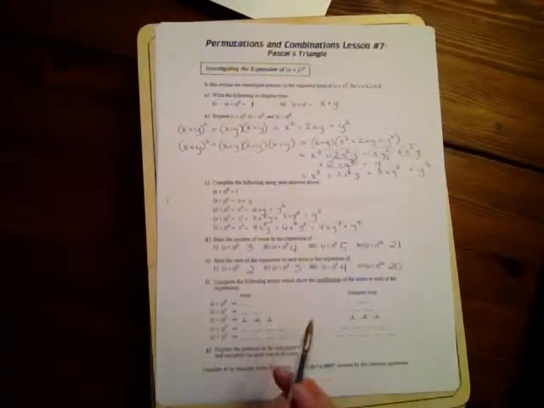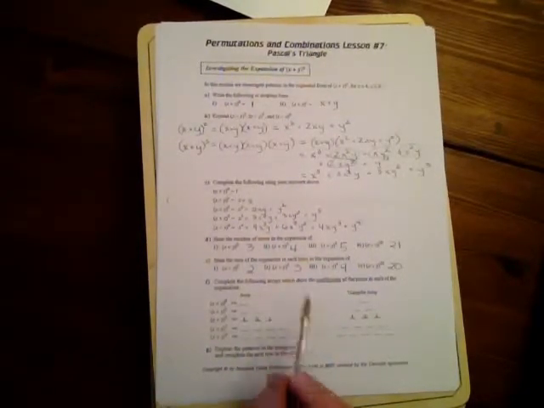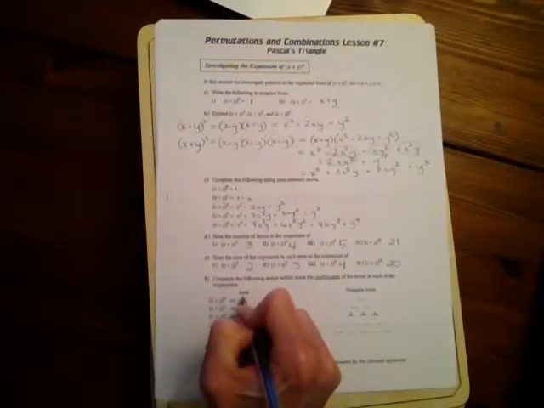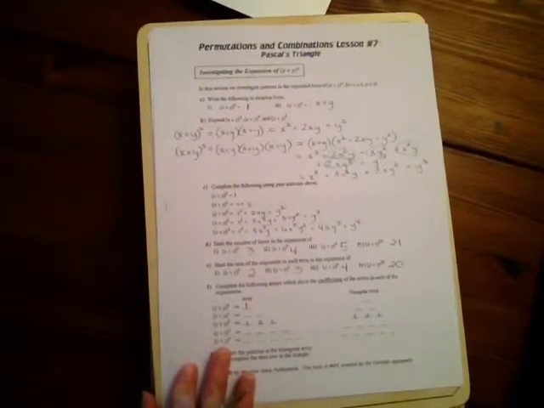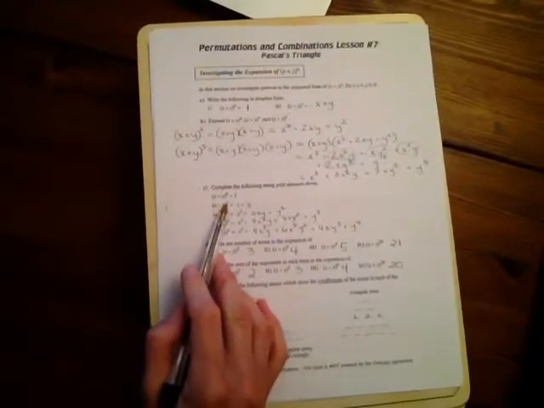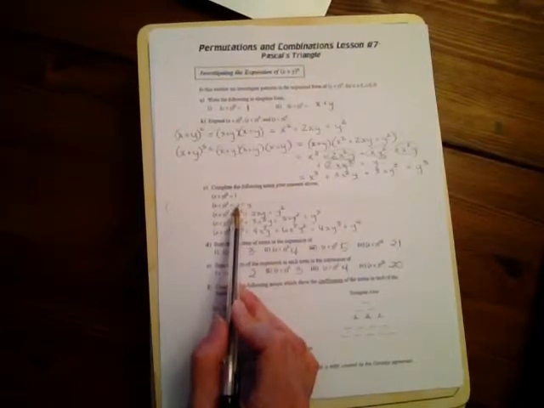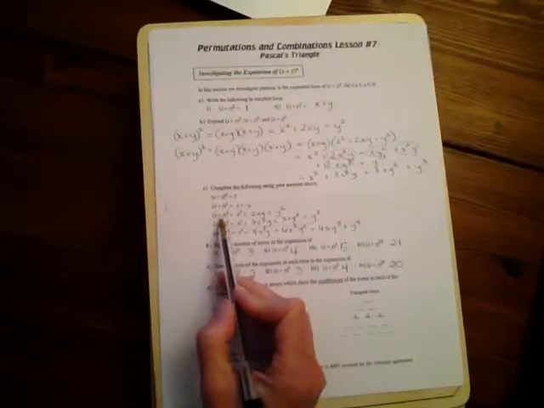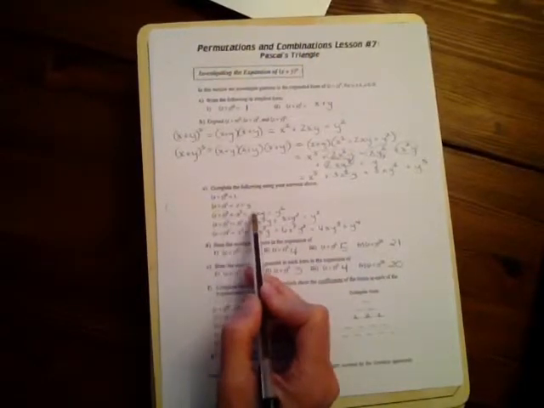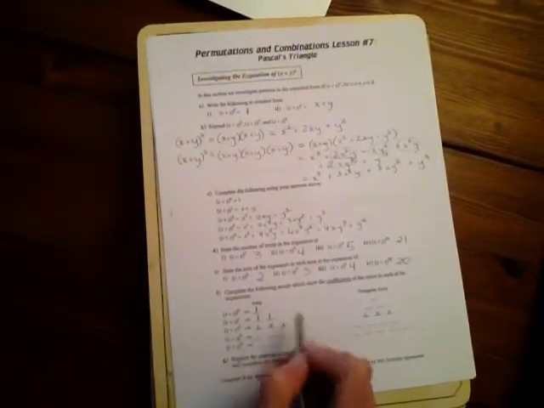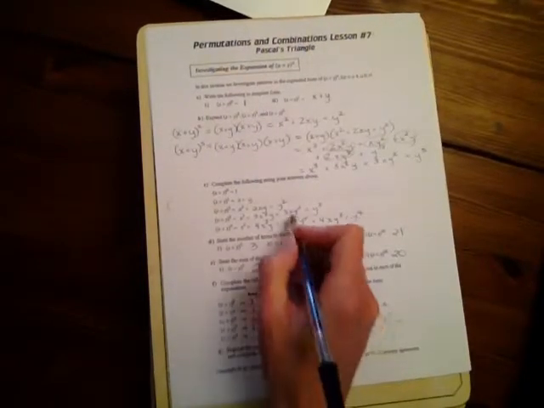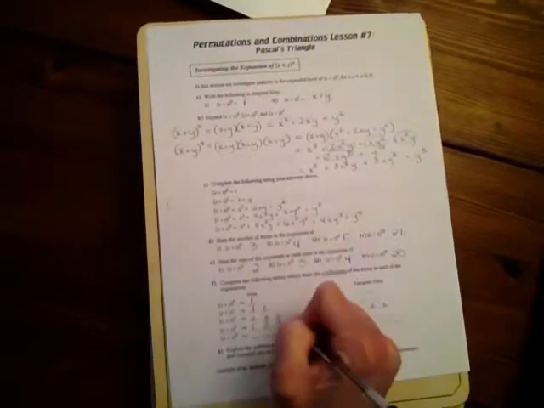So now let's just look simply at the coefficients. For (x + y)^0, we have a coefficient of 1, or a constant in this case. For (x + y)^1, we have coefficients 1 and 1. For (x + y)^2, we have coefficients 1, 2, and 1, right here. For (x + y)^3, we have 1, 3, 3, and 1.